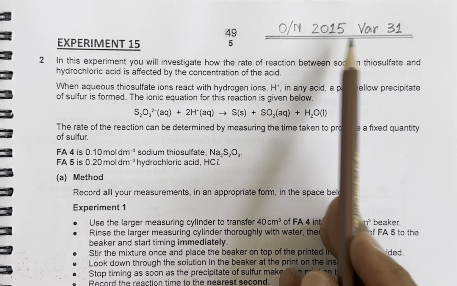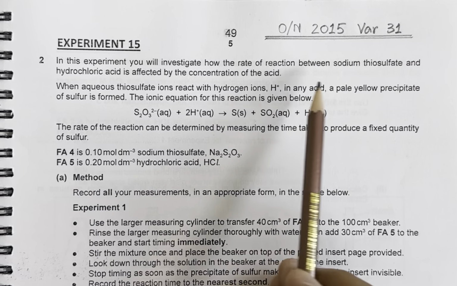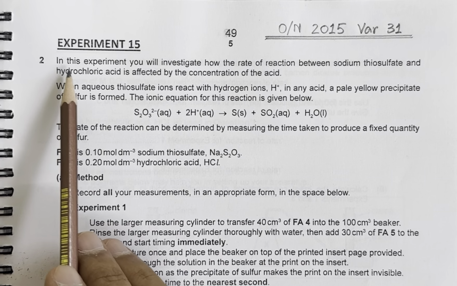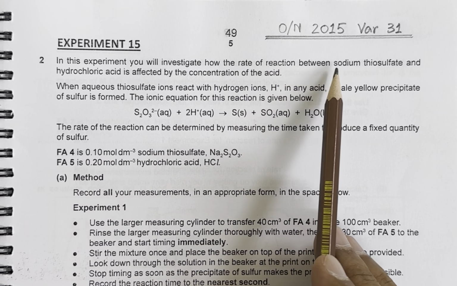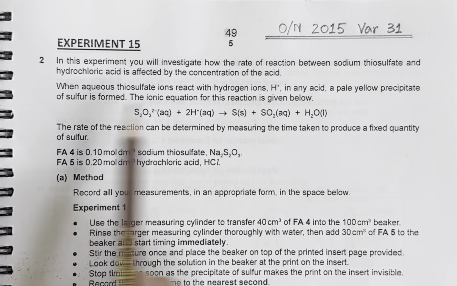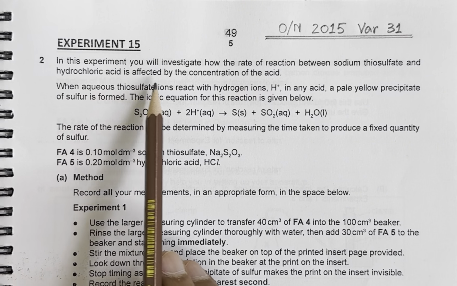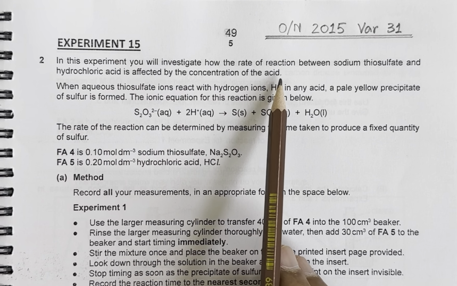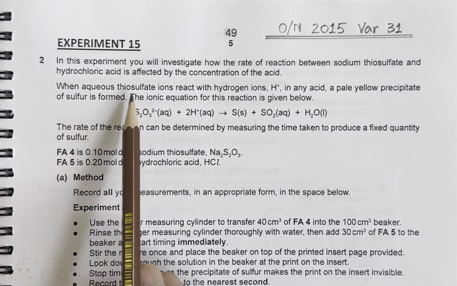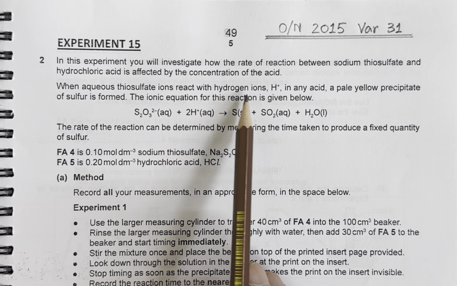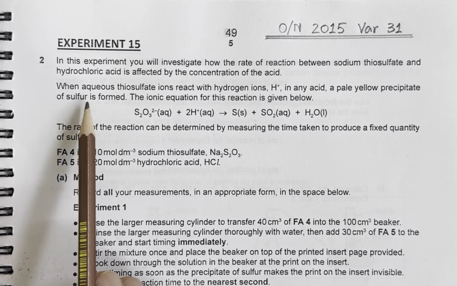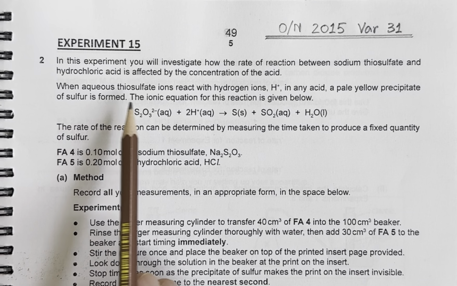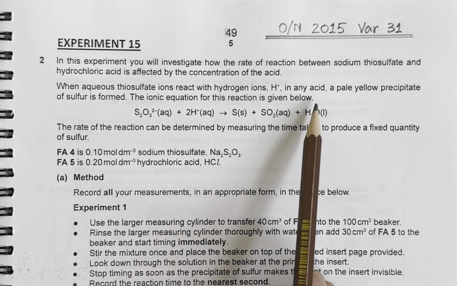October-November 2015, variant 3.1. The question says, in this experiment, you will investigate how the rate of reaction between sodium thiosulfate and hydrochloric acid is affected by the concentration of the acid. When aqueous thiosulfate ions react with hydrogen ions in any acid, a pale yellow precipitate of sulfur is formed. The ionic equation for this reaction is given below.